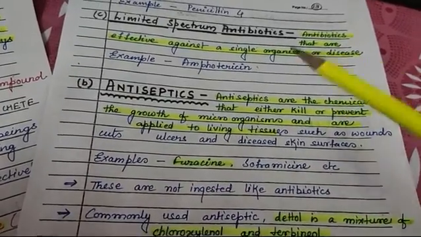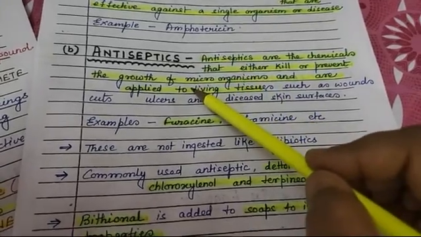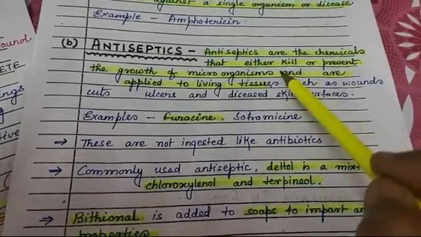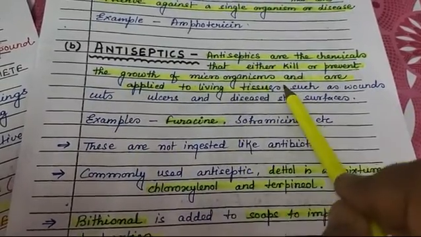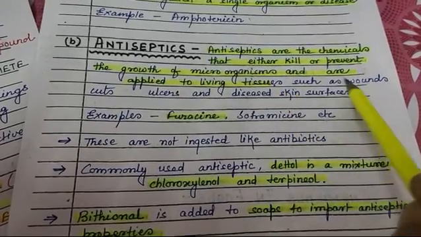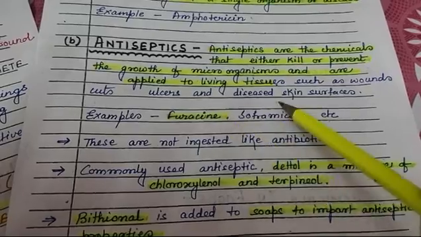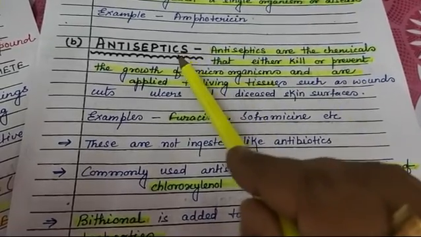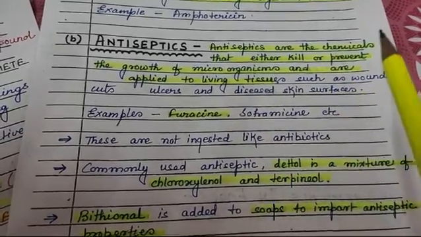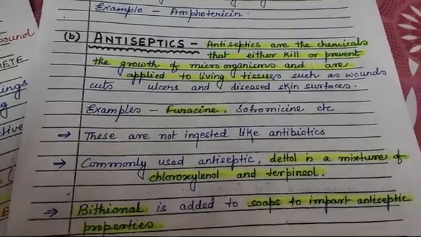Then the second part related to antimicrobial drugs is antiseptics. Antiseptics are the chemicals that either kill or prevent the growth of microorganisms and are applied to living tissues, such as if we have cuts or wounds or ulcers or any kind of disease on skin surface, we generally use antiseptics. So these drugs are used on the living tissues. For example, we generally use furazine, soframycin, and so on.